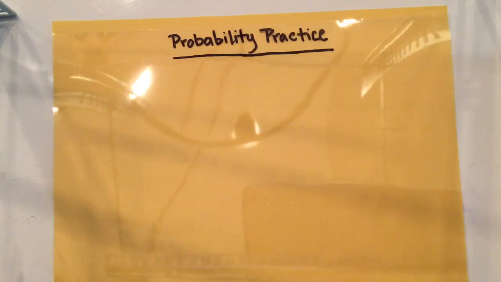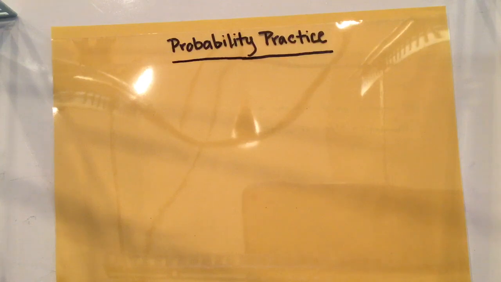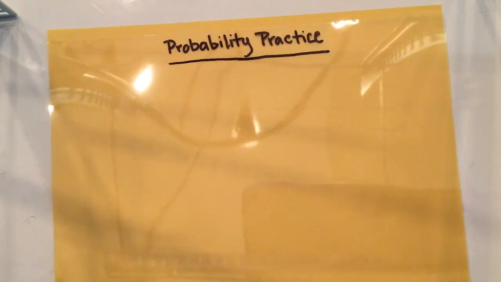What's going on, kiddos? In this video, I'm going to work out the practice problems that I assigned to you on Canvas. This one is going to be over the basic counting problems, and that's what I'm going to be working on here. So I'm just going to go down the list, 1 through 11, starting with number 1, going all the way down.